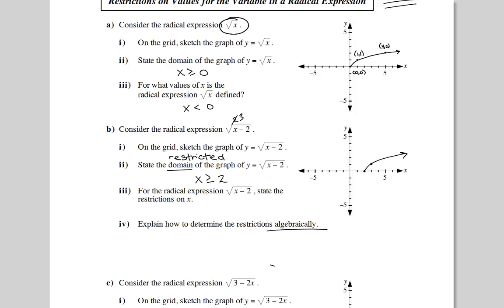You have to think back to the original. So for the original, what happened? X was greater than or equal to 0. Now what we can do is we can change x to whatever function we want. For example, you could change it to x minus 2.